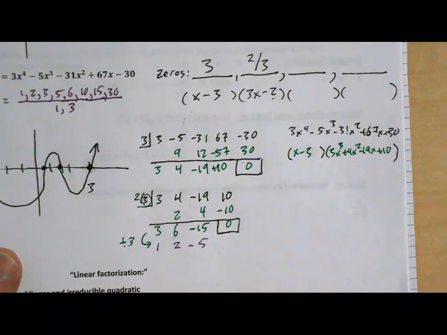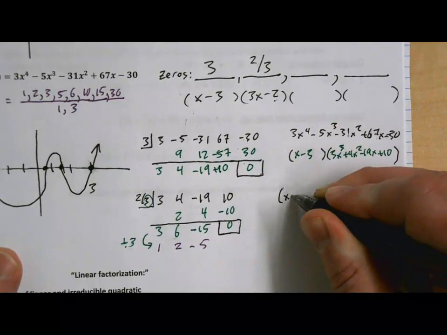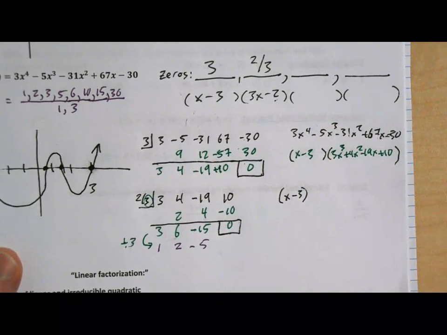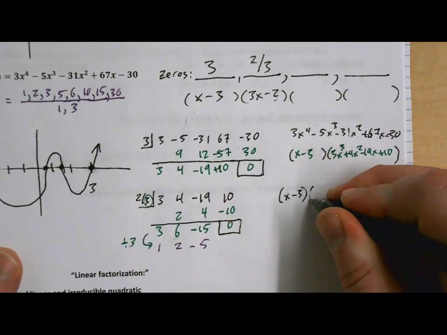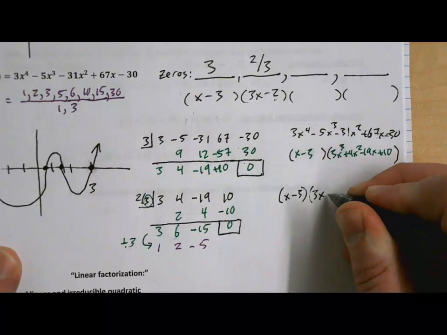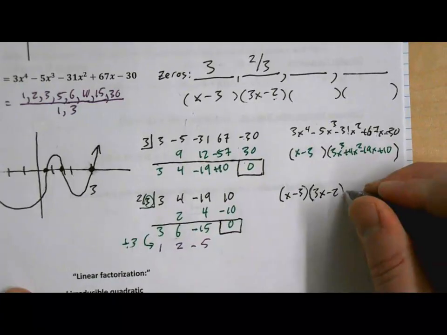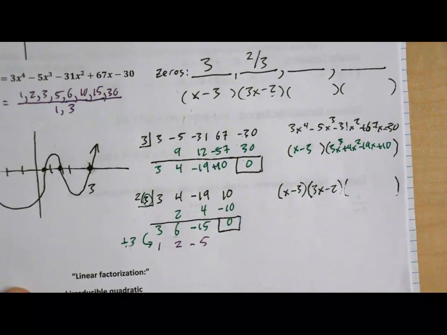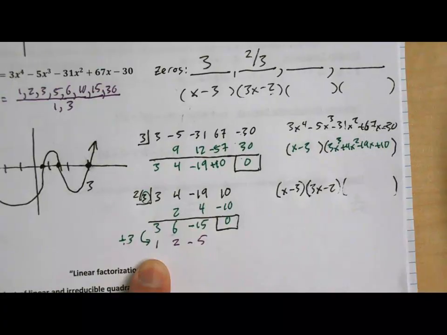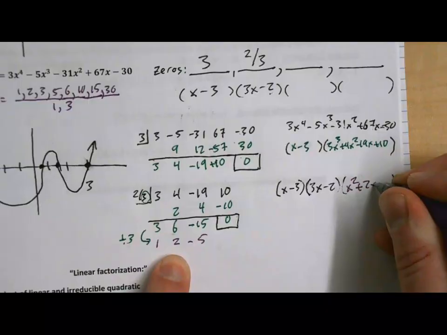So here's where we're at now. We factored out an x minus 3. We just factored out a 3x minus 2. And the factor that we're left with is now a second degree polynomial. It is 1x squared plus 2x minus 5.